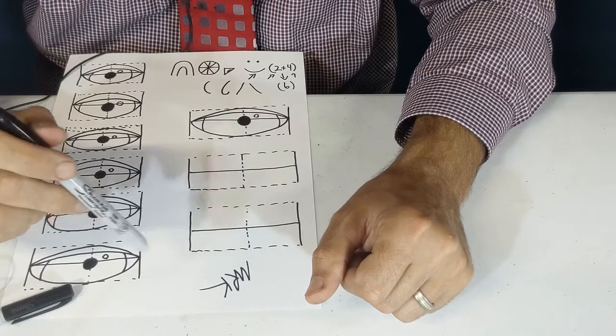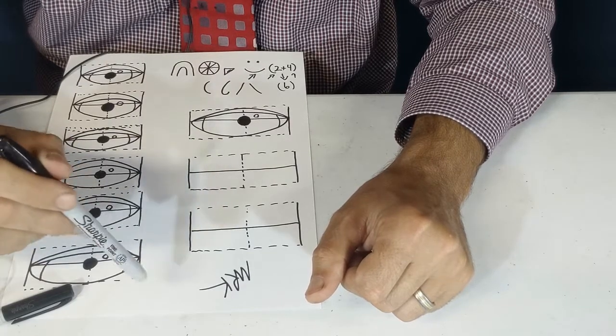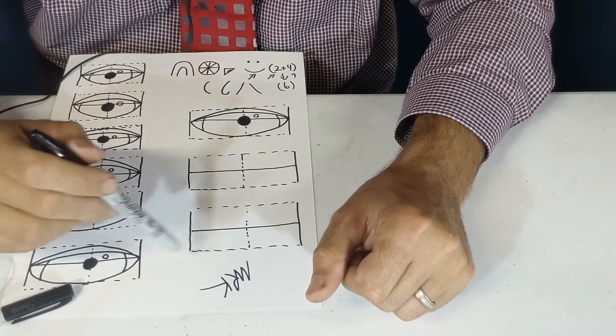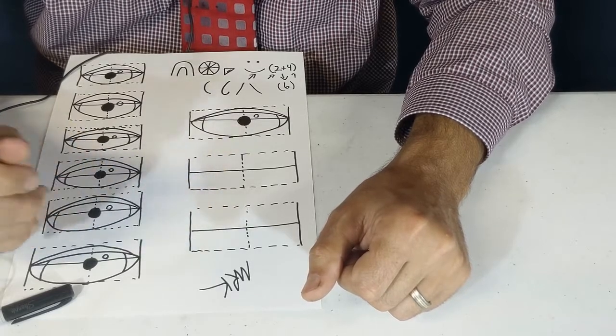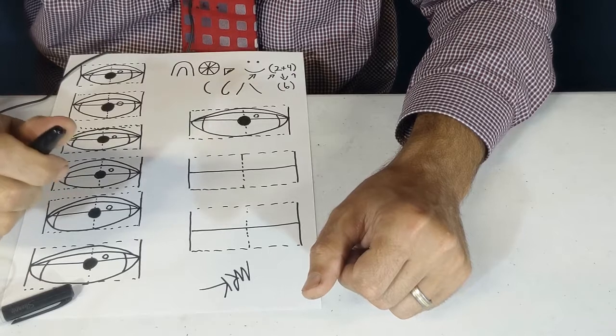Next time we will go over how to draw on the nose. So we'll go over a couple more different parts of this, and we'll just keep going step by step by step until we get to where we can draw out our face.